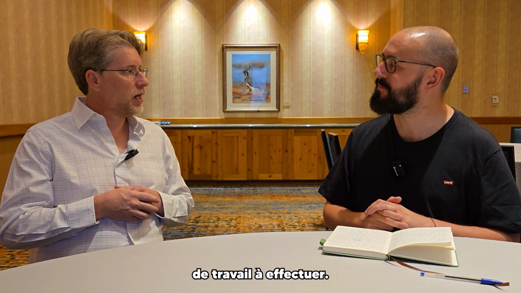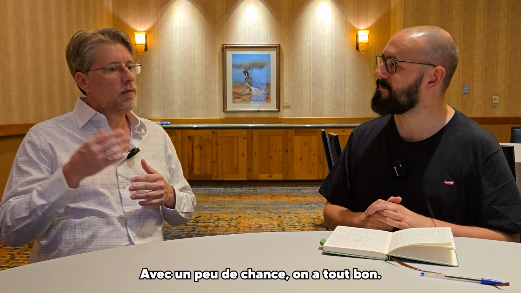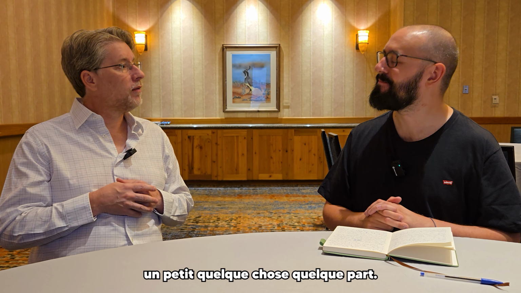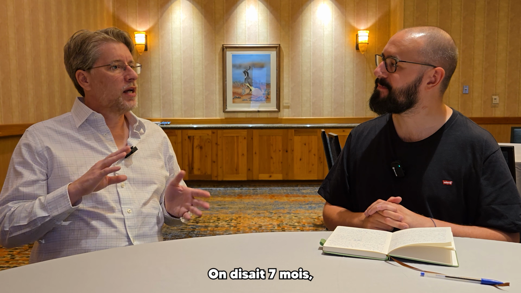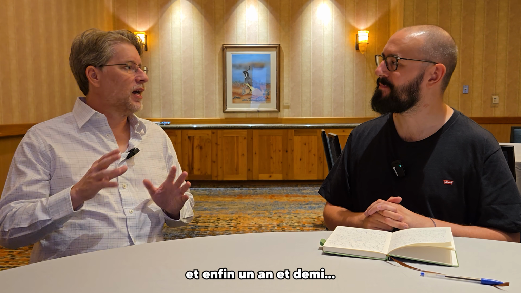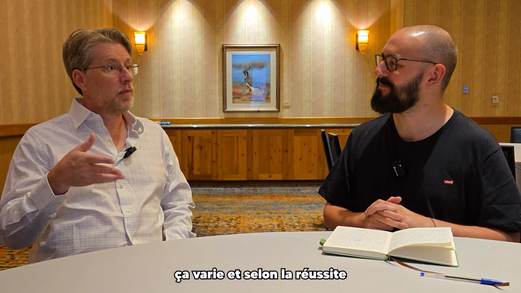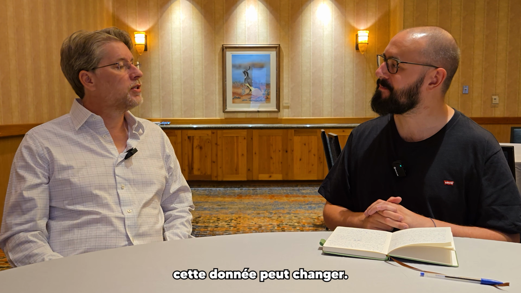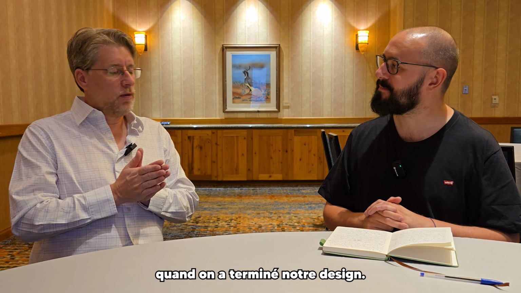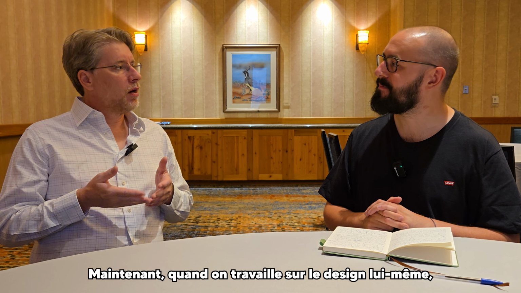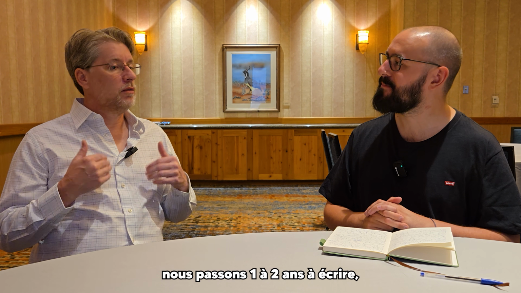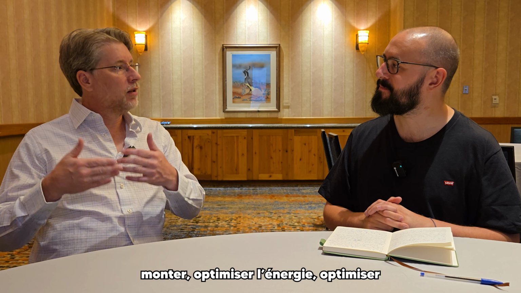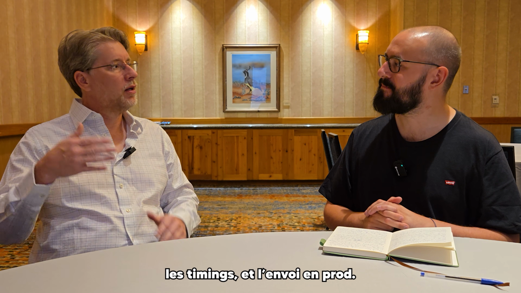Part of that's driven by the sample cycle. Part of it's just the amount of work that has to be done. Hopefully we get it all right. Maybe we have to make a tweak somewhere. So that process takes, we used to say 7 months, and then we said a year, and then a year and a half. So it varies, and depending on the success of what you executed, that number can change. So that's once we've completed our design. Now, when we work on our design, I would say in general, we spend 1 to 2 years on writing, developing, debugging, building, optimizing power, optimizing timing, and tape out.